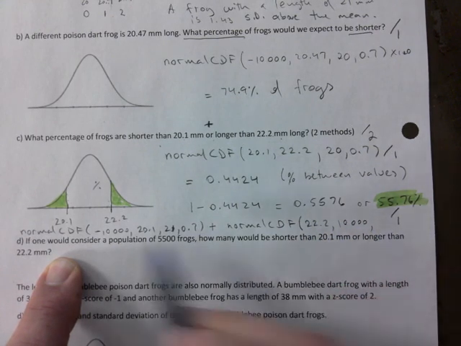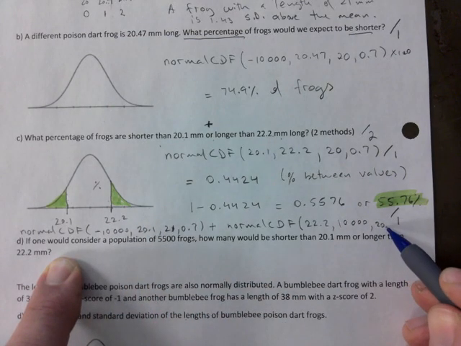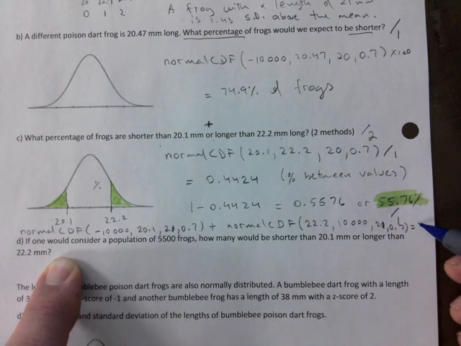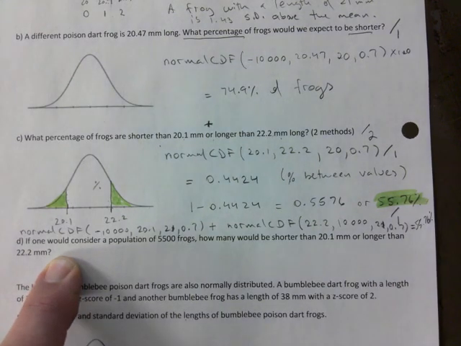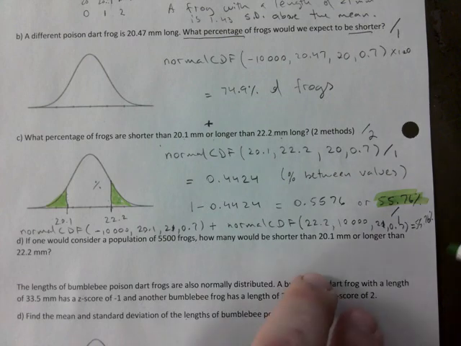I'm going to go up to 10,000. So from here above, I'm going to figure out the percentage there, which is 0.7. You still get 55.76%. Sorry about that. It didn't really leave you a whole lot of room to do both methods.